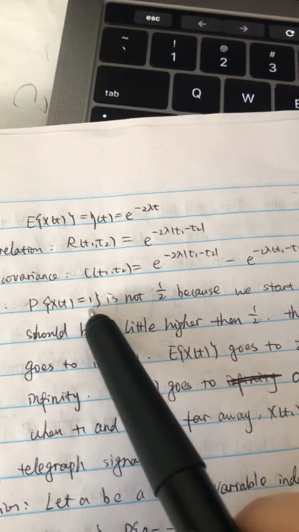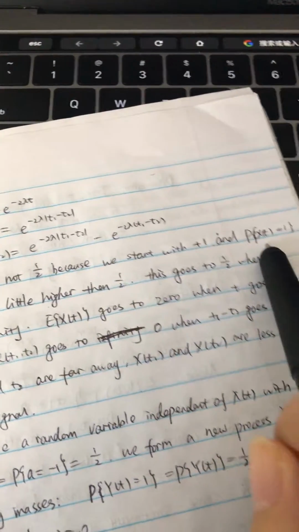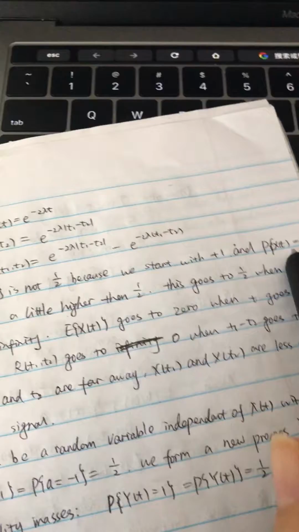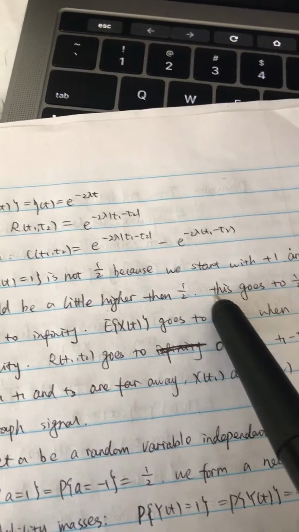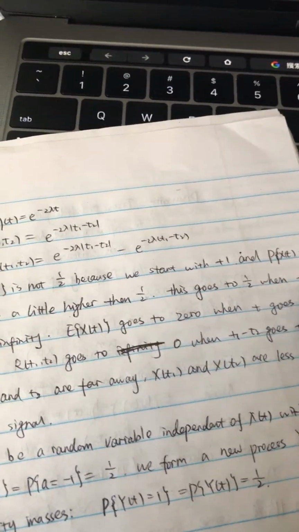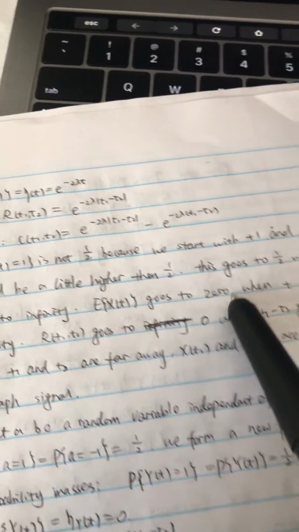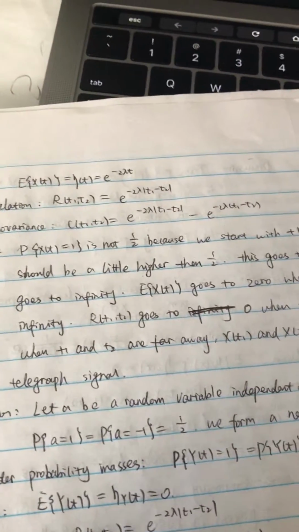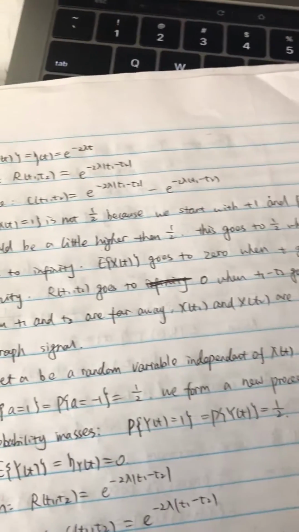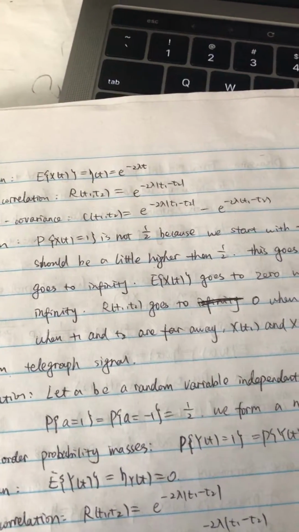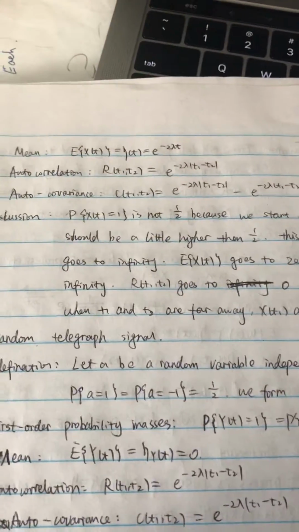The probability of x(t) equals 1 is not half, because we start with +1, and P(x(t) equals 1) should be a little higher than 1 over 2. This goes to half when t goes to infinity, and E[x(t)] goes to 0 when t goes to infinity, and the autocorrelation goes to 0 when t1 minus t2 goes to infinity. When t1 and t2 are far away, x(t1) and x(t2) are less correlated.